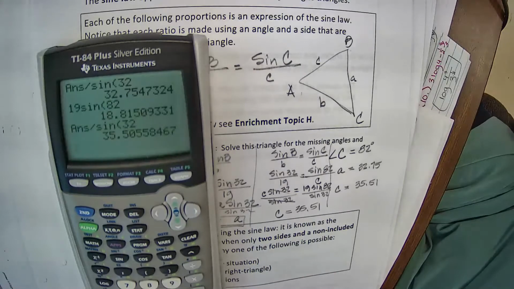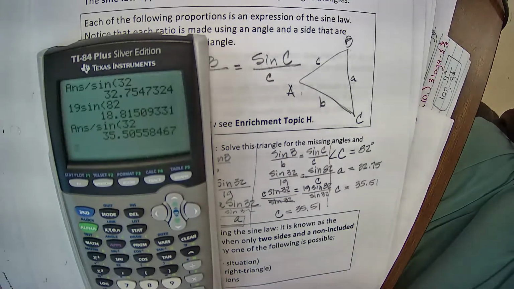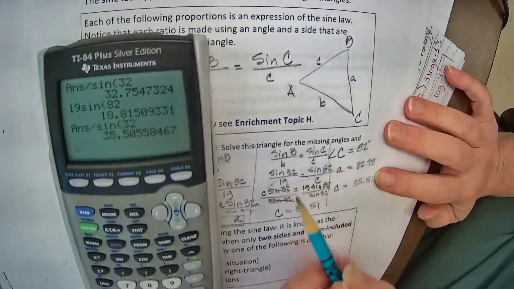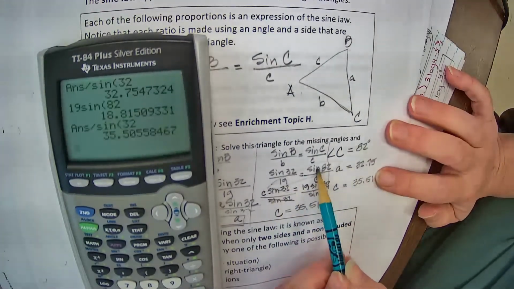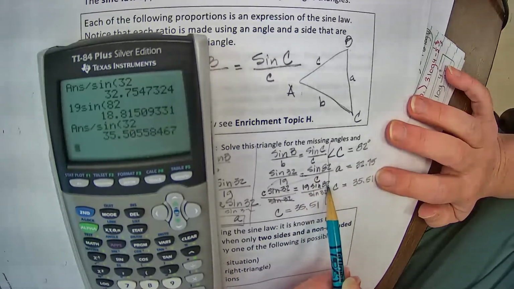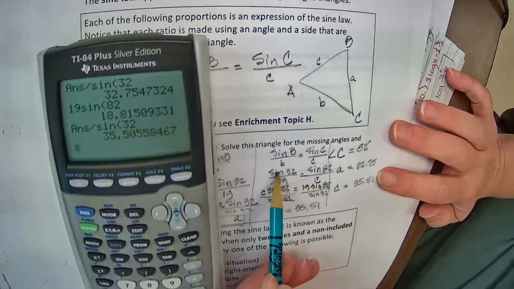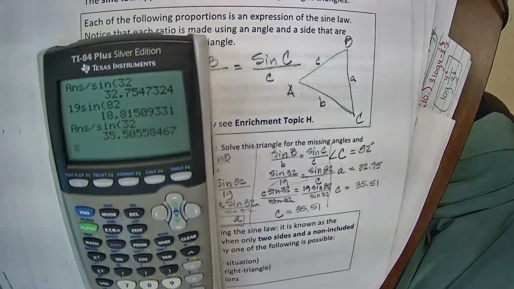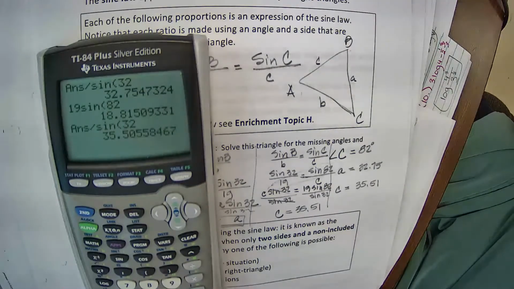Okay? Yes, ma'am. How did you get rid of the 19? I didn't get rid of the 19. I mean, like, how did you get it out from the fraction? I cross multiplied, so 19 times the sine of 82, and then I did C times sine of 32. Okay, is everybody good with the process? Do you have it written down? Okay. It's hard to see. Well, then maybe I need to give you my notes when we're done. Okay, that's fine.